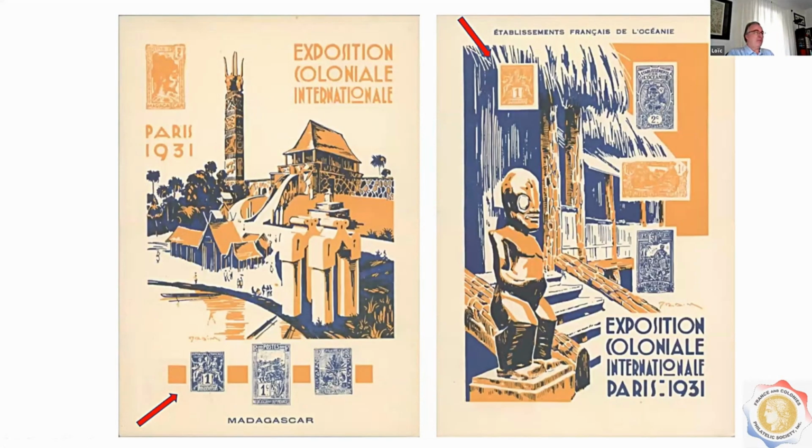So the first two that we have here, Madagascar. So we have the 1 centime from Madagascar Independence here in that corner. Pretty interesting postcard as well. Different views. And the one from Oceania with here the 1 centime at the top of the typical dwellings, some statues, and other kind of views from this part of the Pacific Ocean.